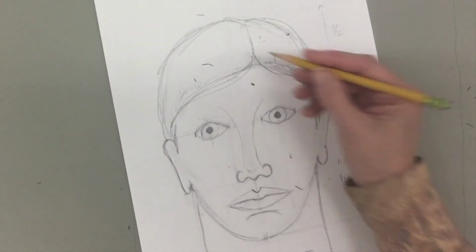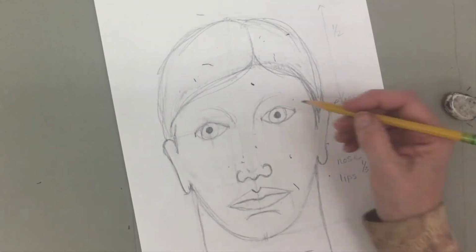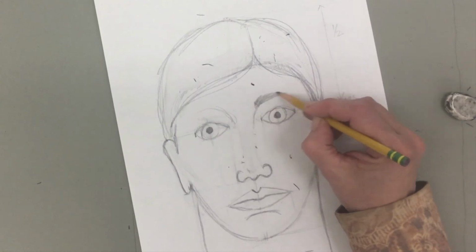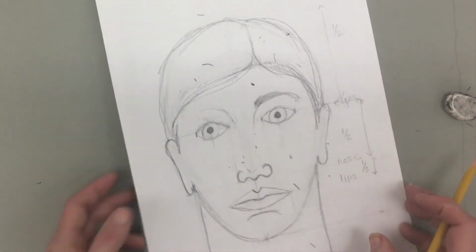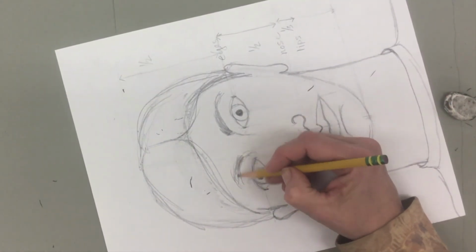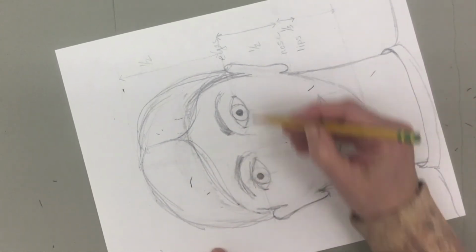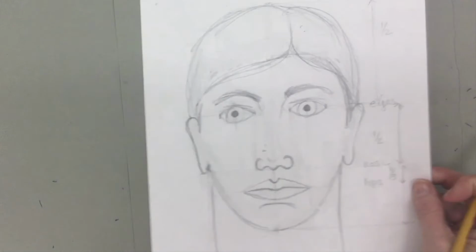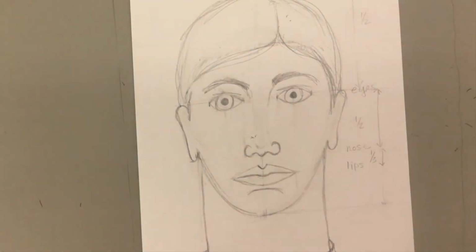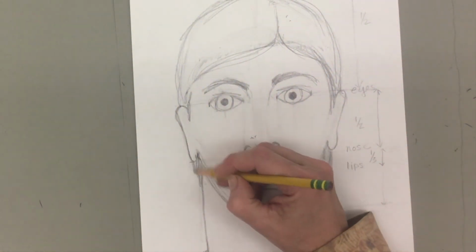I'm going to add eyebrows, and those come up from the bridge of the nose, from the corner of the eye out to the edge of the eye. Make little short lines. Your eyebrows are not a solid line. And you can make the eyelids by making that little line that goes across the top of your eye.